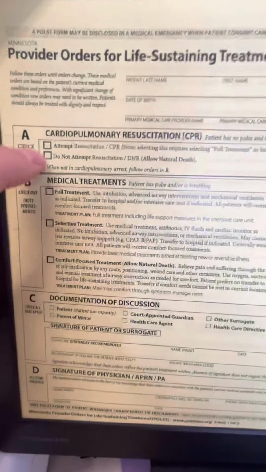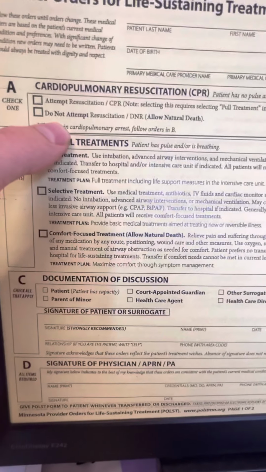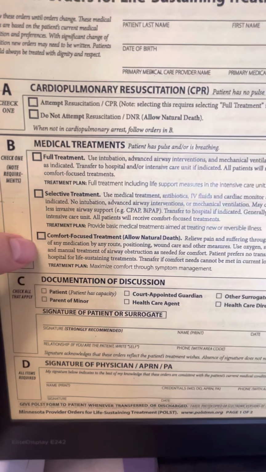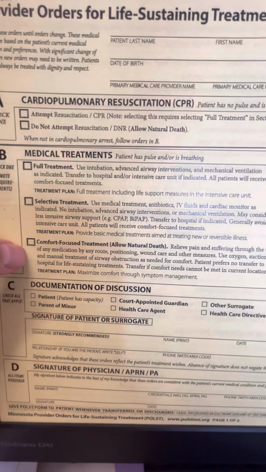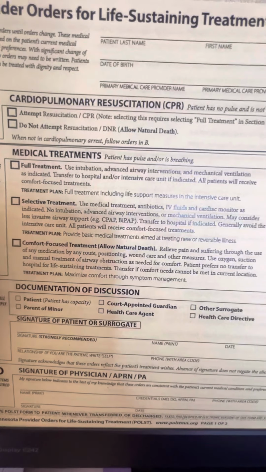And even if you do come back, let's consider the cognitive impairment that can happen. Brain damage happens only 4 minutes after an individual's heart stops beating. The brain needs a lot of oxygen, and if it doesn't get that oxygen, it's going to be damaged just like any other organ. So if you are choosing do not attempt resuscitation, you have two options: selective treatment or comfort focus. Most of the individuals we care for do choose to not attempt resuscitation, but then go with selective treatment.